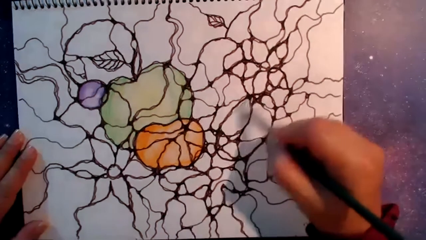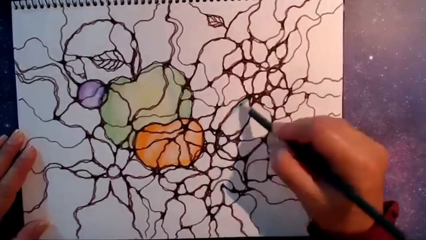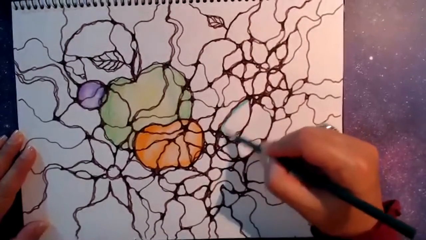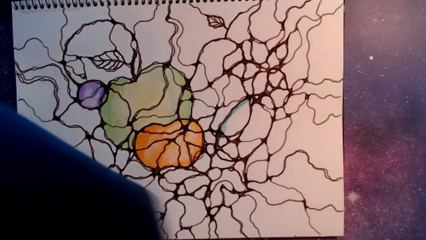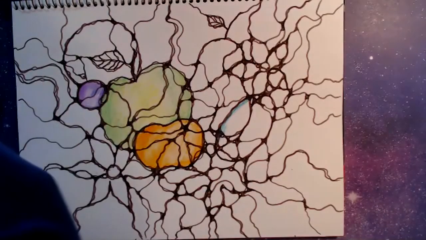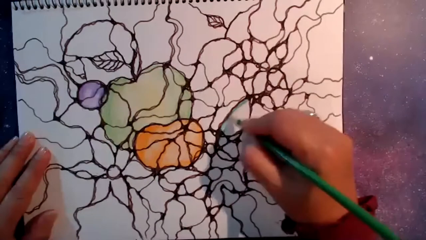I'm going to color kiwi. It's a little bit blue. I'm going to change it. Not a problem. Kids want to finish as soon as possible.